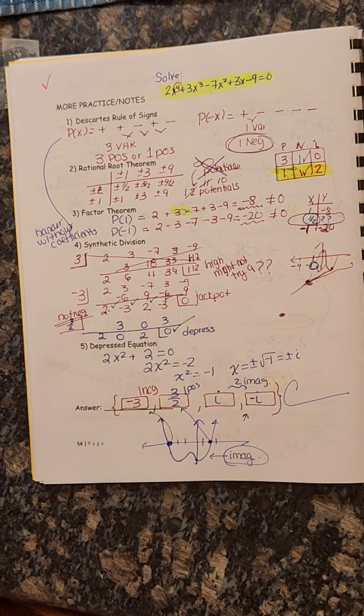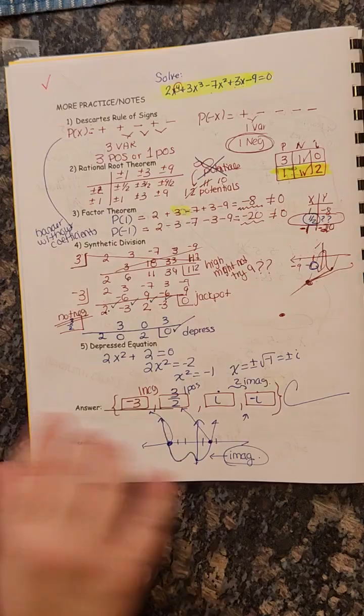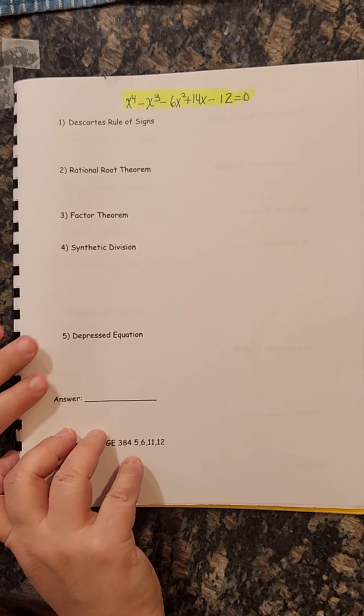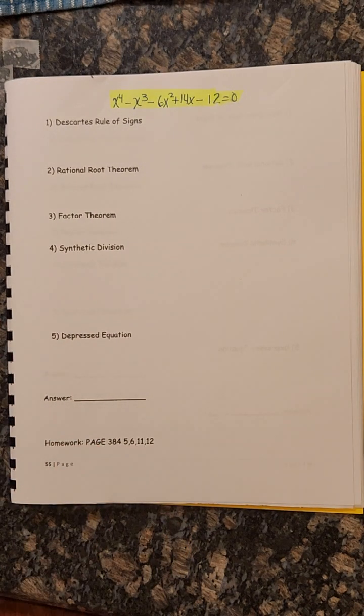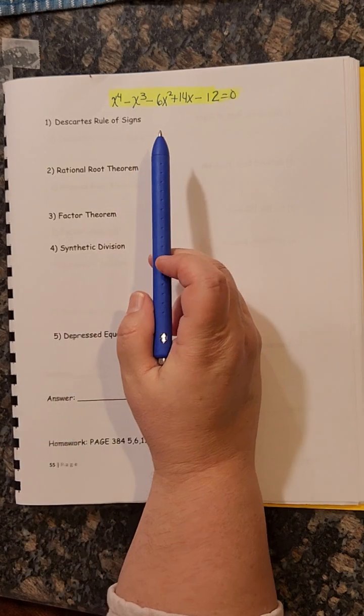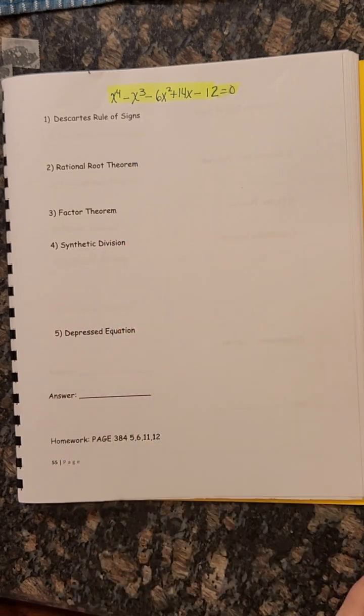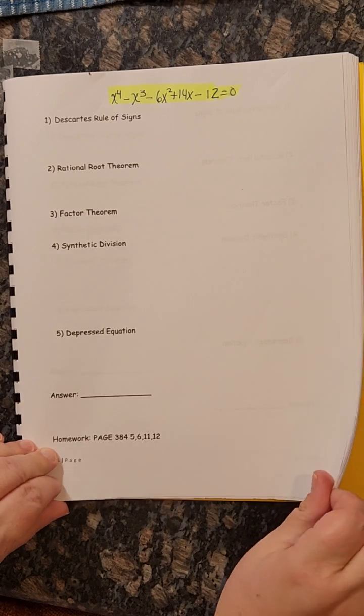Okay, let's do one more together before you get assigned homework on it. And the homework that you get assigned on it will be on Google Classroom because I'm not sure what I'm doing yet for the homework. I'm on page 55, but it could be any one of these over here. Any one of them that you could use.